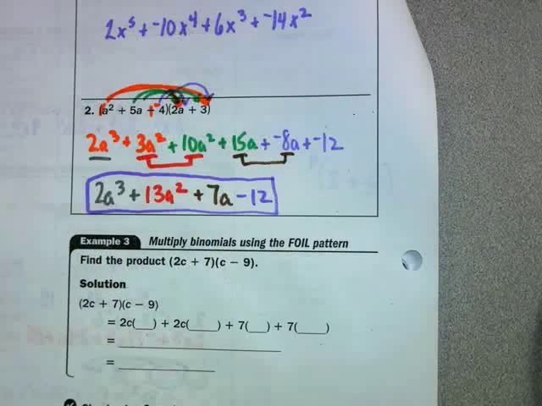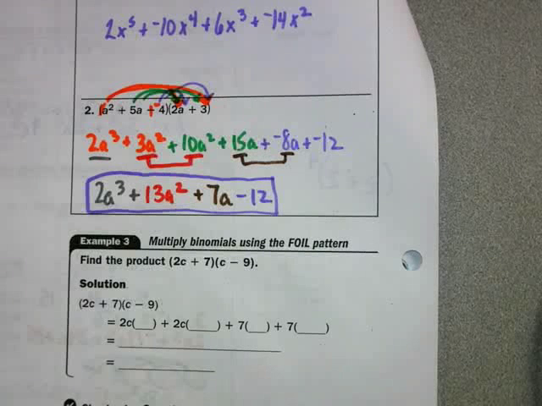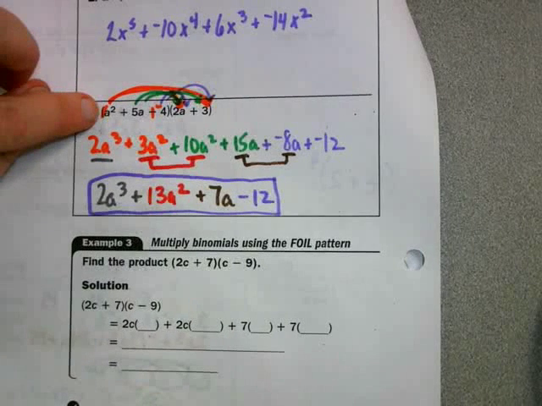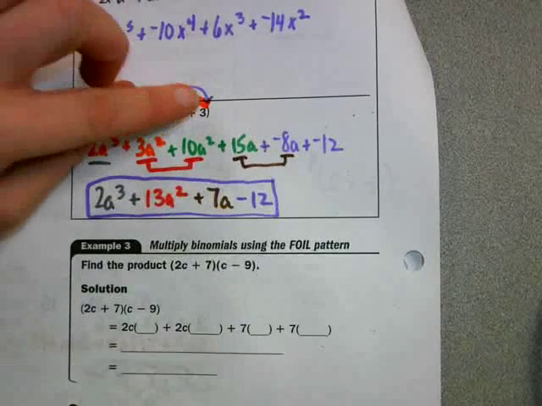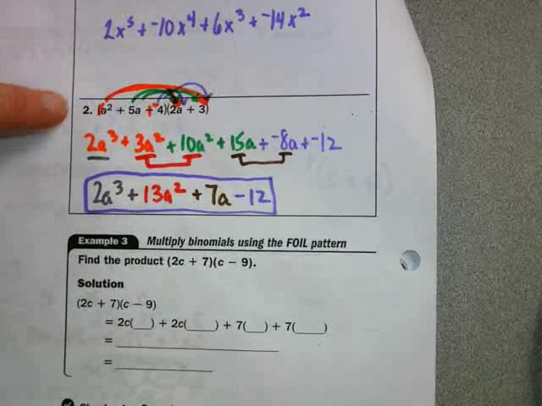All right, so your solution should be, let's hope, 2a cubed plus 13a squared plus 7a minus 12. So the work I'm showing is taking each term in the first polynomial, multiplying it by each term in the second polynomial. So I multiplied the 1a squared, and I got these two terms when I multiplied them by those two.